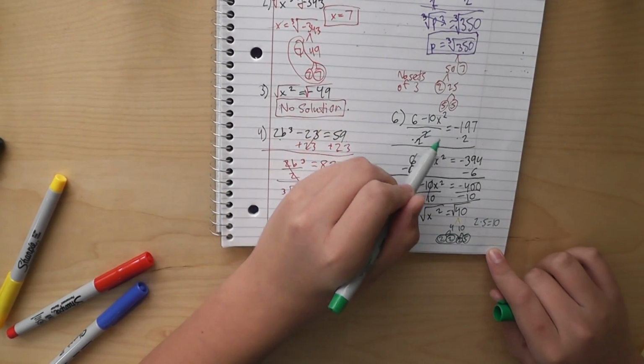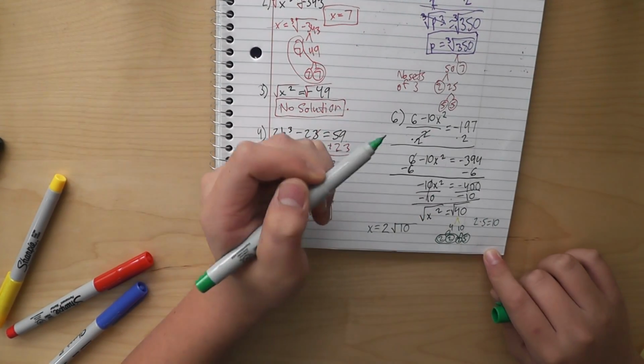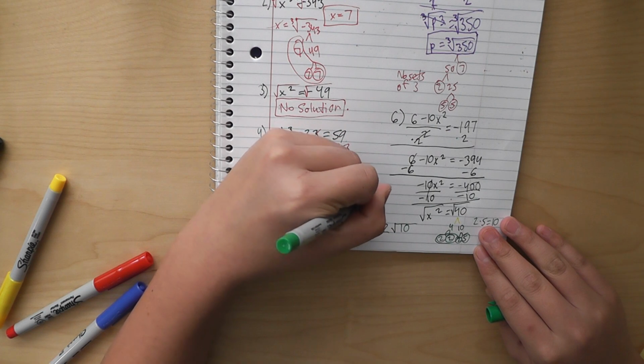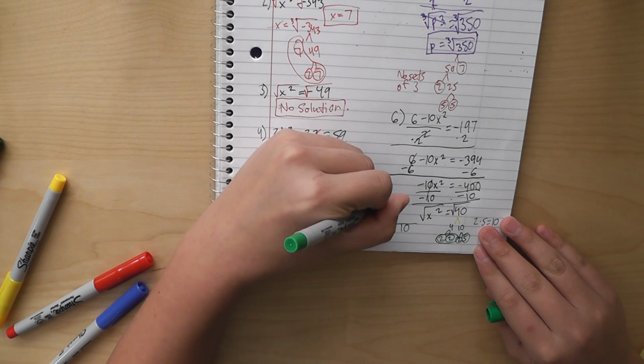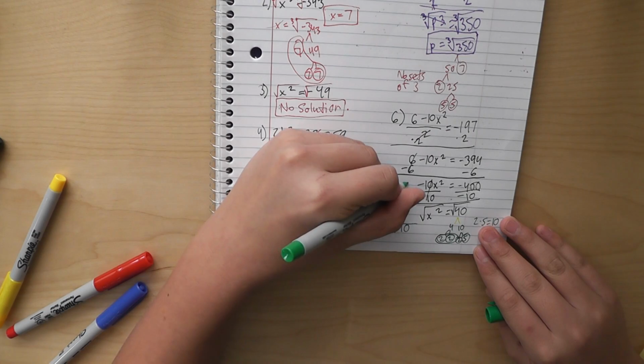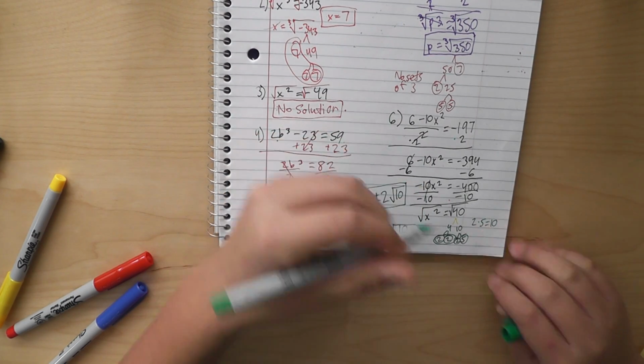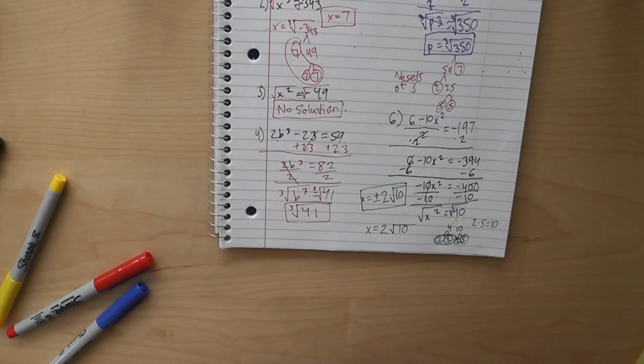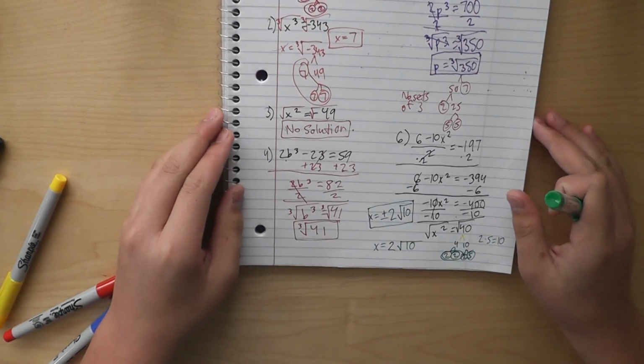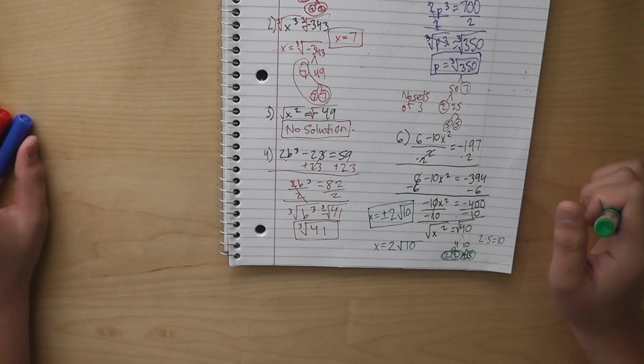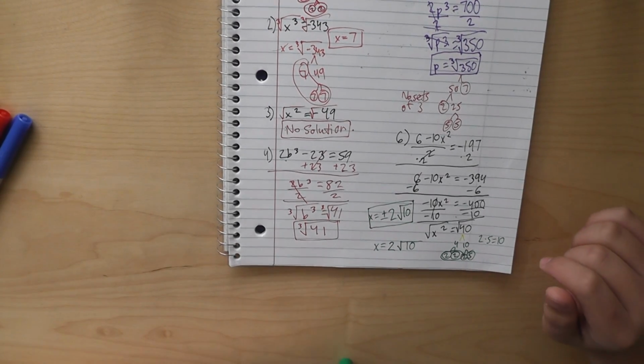Remember, since x is being squared in the equation, we would rewrite it as positive negative 2 root 10, to indicate that no matter if it's positive 2 root 10 or negative 2 root 10, you're going to get the same exact answer because you're squaring it.